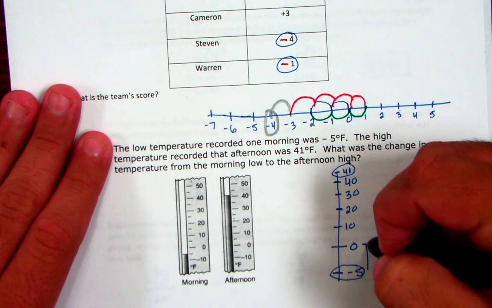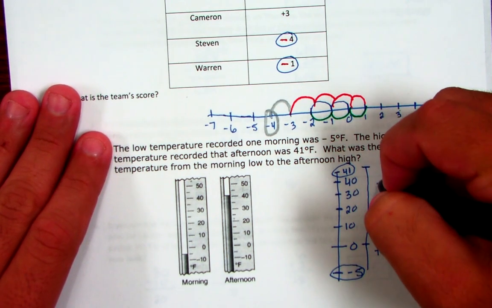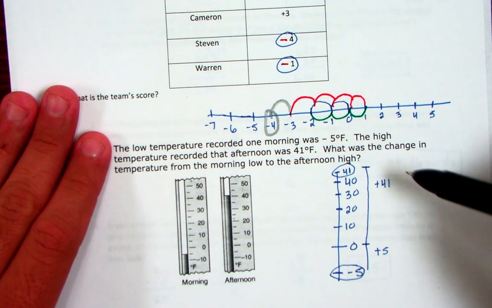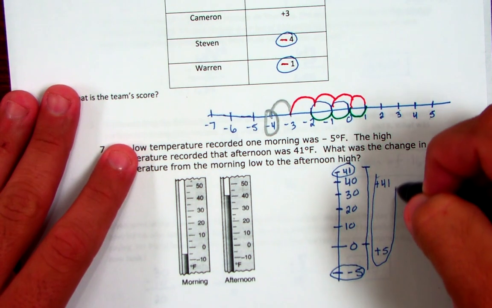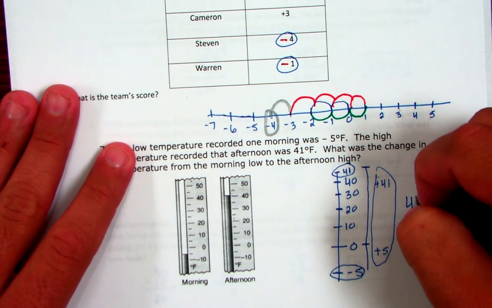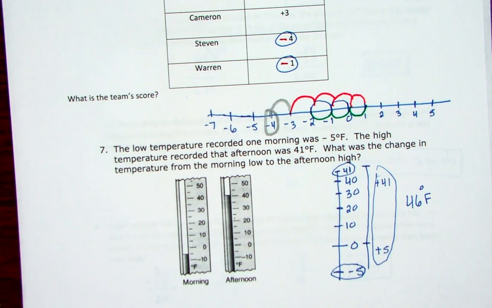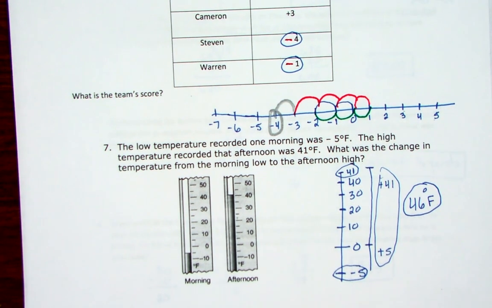Well, to go from 0 to 41, because that's where I ended off at, I increased by 41. Well, 41 plus 5 altogether would give you an increase of 46 degrees Fahrenheit. And that's your answer. The temperature changed 46 degrees Fahrenheit.